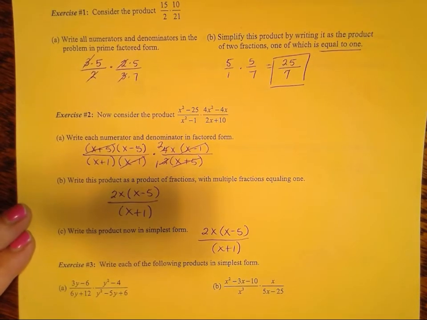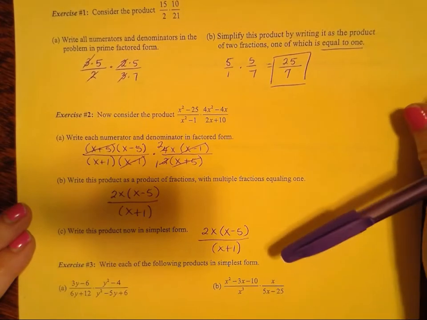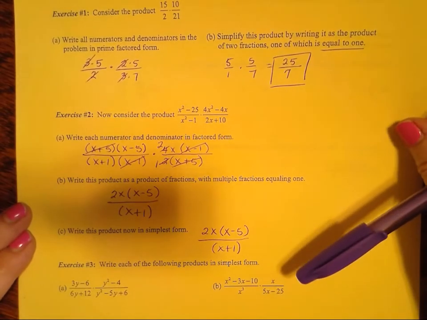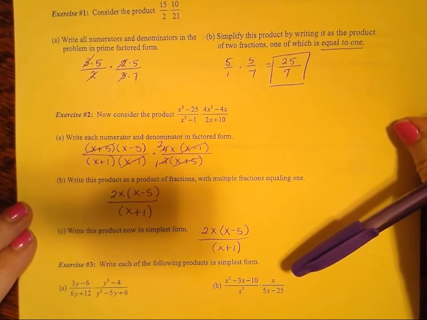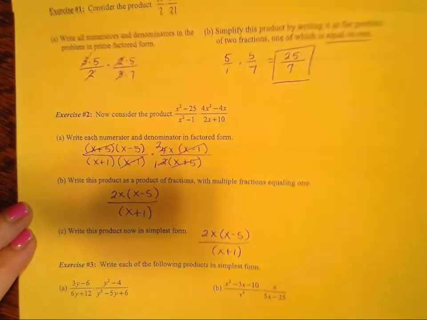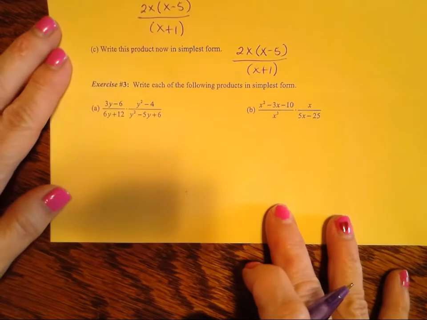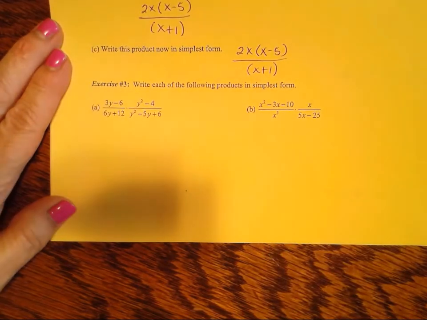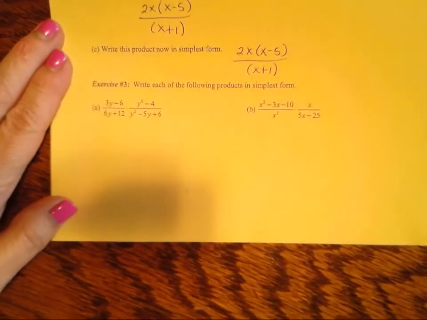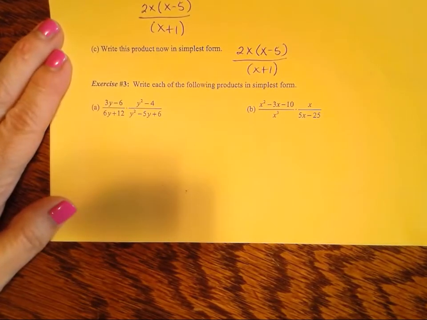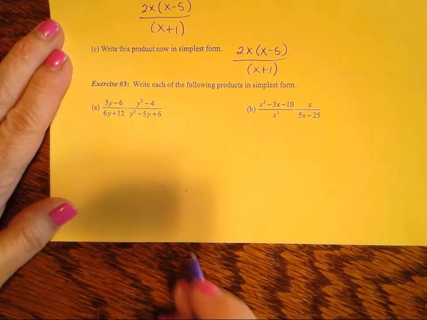All right. Let's look at exercise number 3, part A. We can factor a 3 out of the numerator on the first fraction.